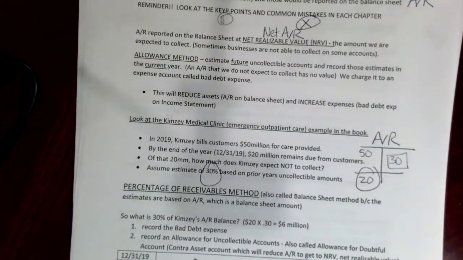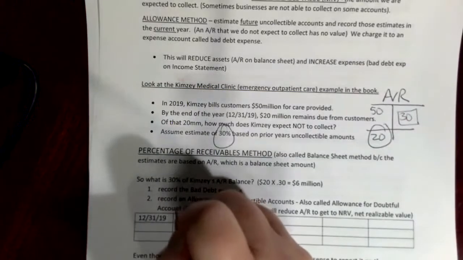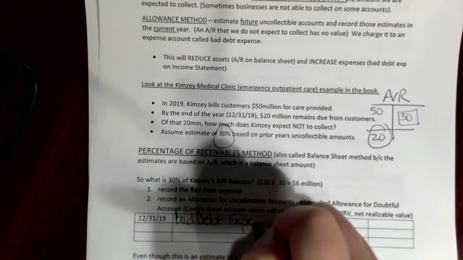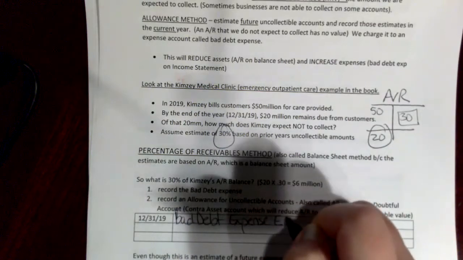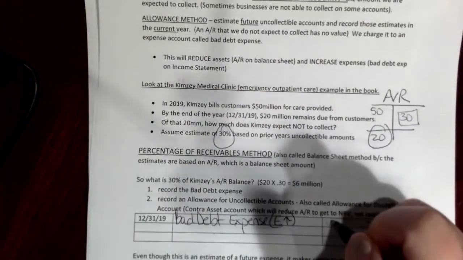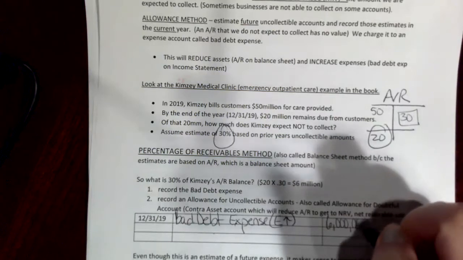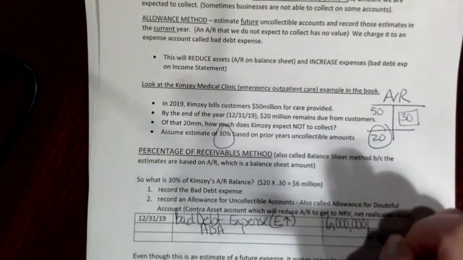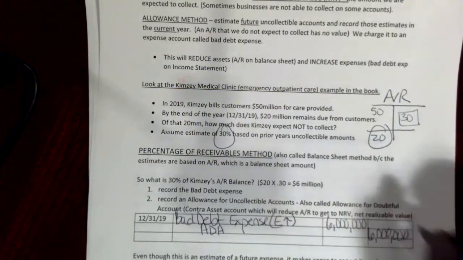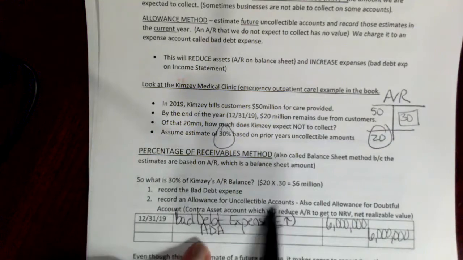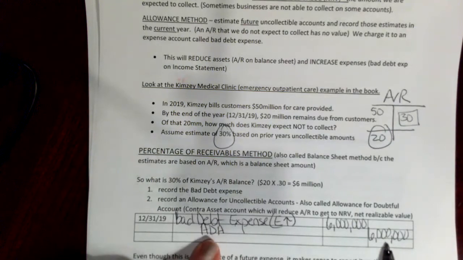What entry does Kimsey record then at the end of the year? So Kimsey is saying, hey, we've got a bad debt expense. That's our debit, because when expenses increase, we record them with debits. It's on the left side of the T chart, 6 million. And our credit is to that allowance for doubtful accounts account. Again, sometimes you'll see it called allowance for uncollectible accounts. So do you see what this account is doing?